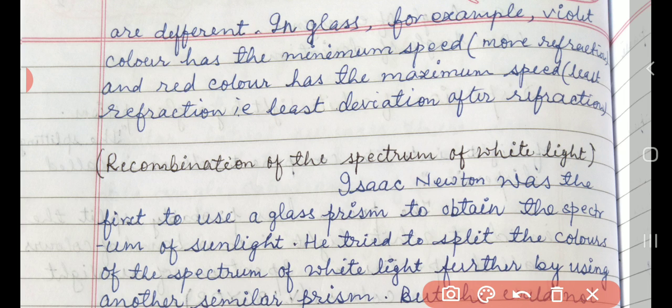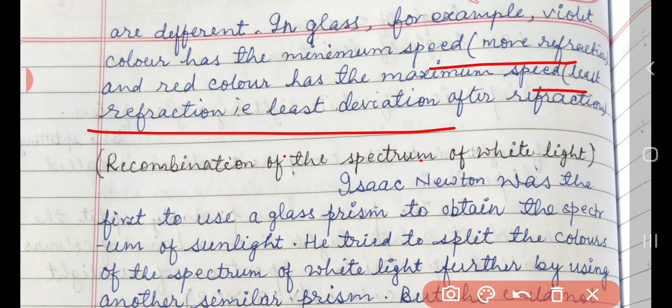In white light, the wavelength of red light is maximum, that is why its speed is maximum in glass, so it deviates very least, whereas the wavelength of violet light is very short, so its speed is minimum and it deviates more. Least deviation for red.